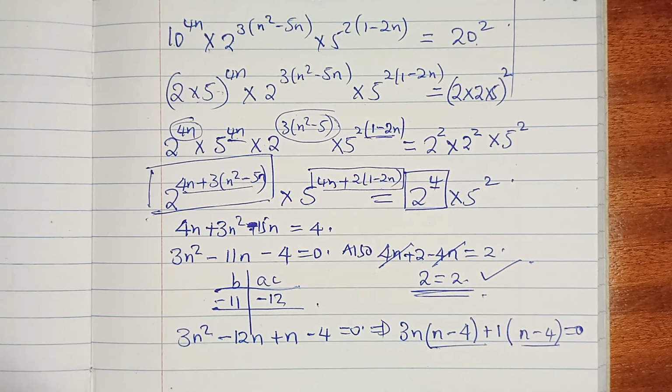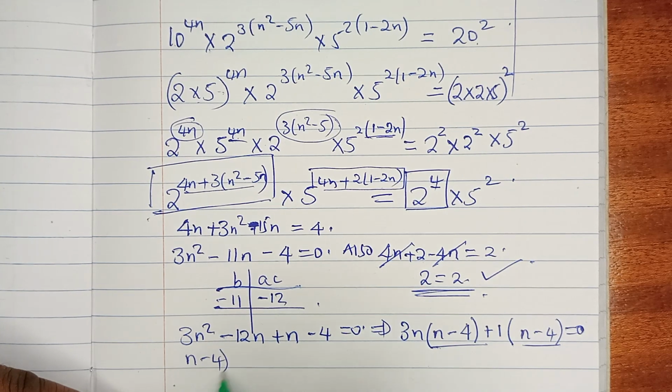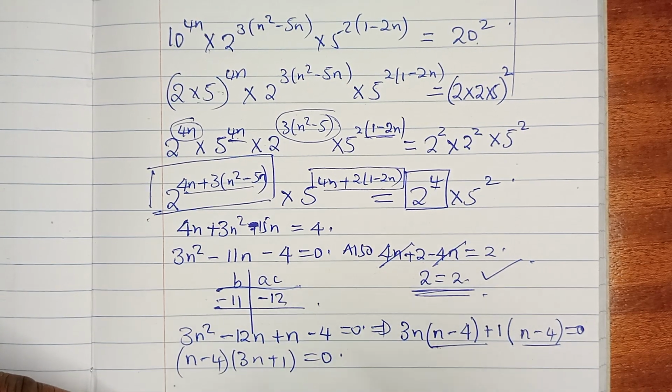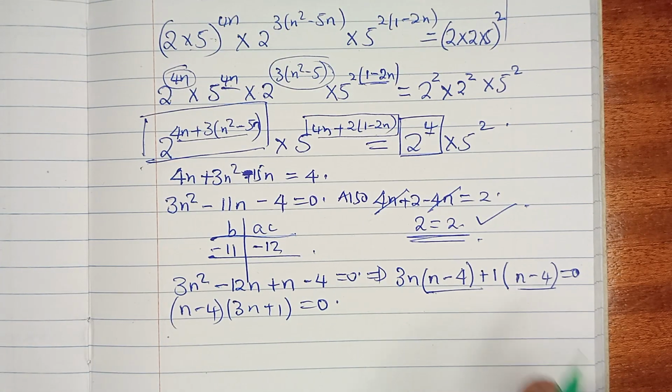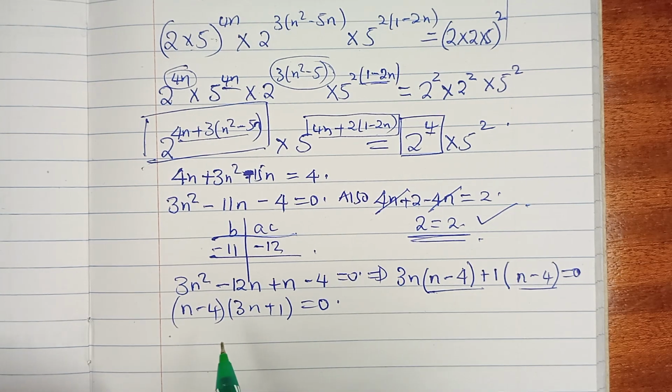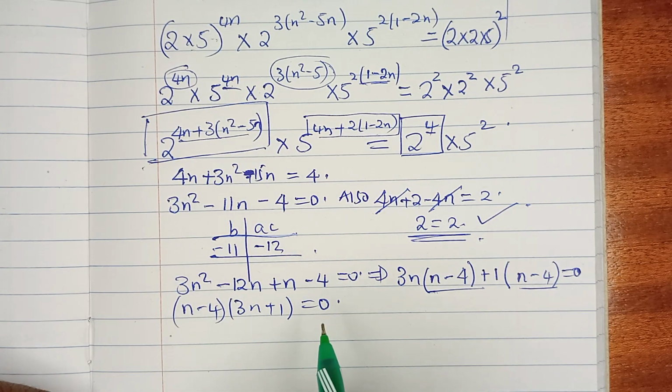These brackets are similar. Then we have n minus 4 times 3n plus 1 is equal to 0. According to these two brackets being multiplied to give us 0, it means either one of them is 0 or both of them are 0.